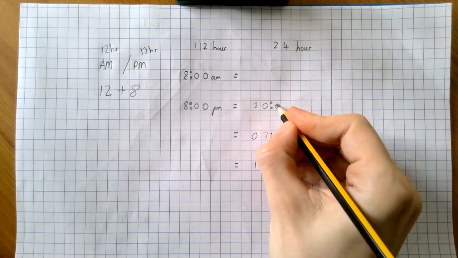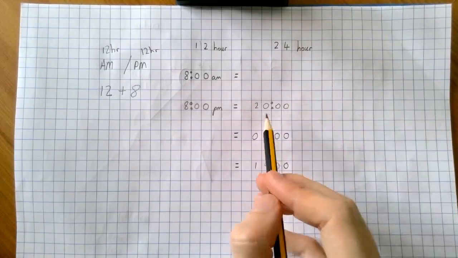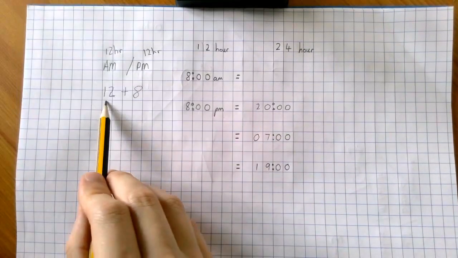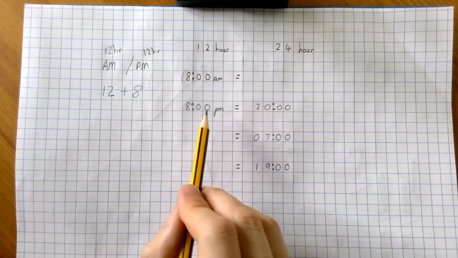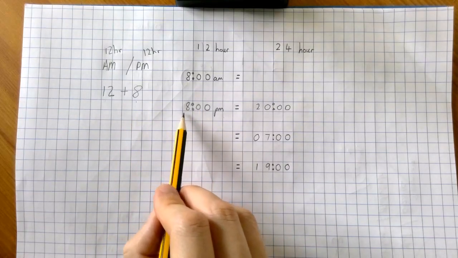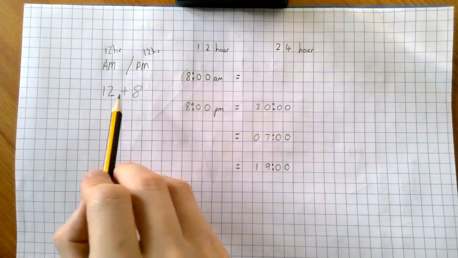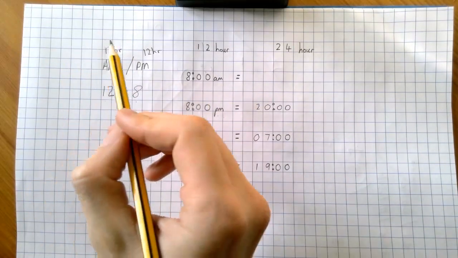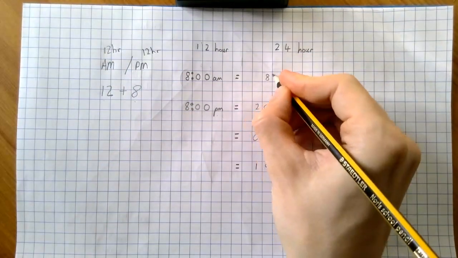Now the minutes are going to stay the same, and we don't need to write AM or PM, because in 24-hour time, if it's 8 PM, it's represented by that 20, because 12 hours had already passed, and then we had an extra 8. And that 8 will change depending on how many hours you've got, as long as it's PM. However, when it's AM, we're not going to add on the 12, because of course those 12 haven't occurred yet. We've only had 8 out of the 12. So we've still only had 8 hours.